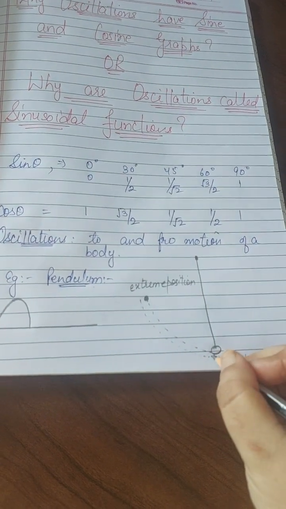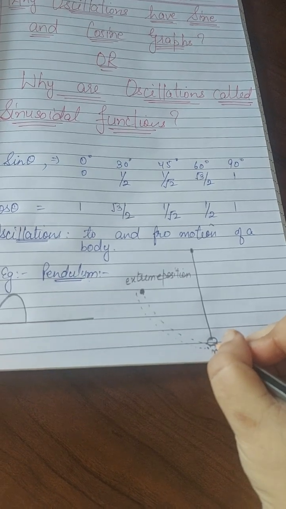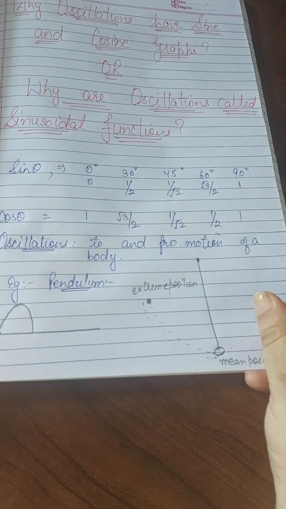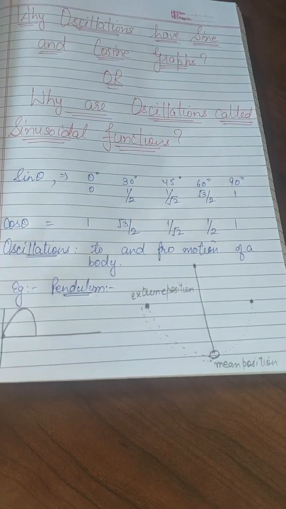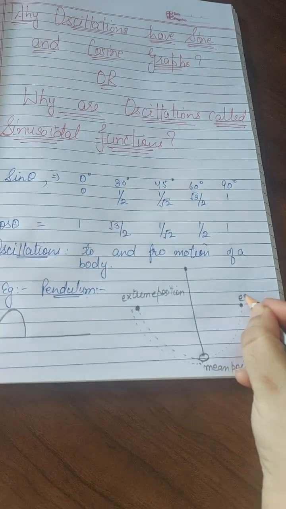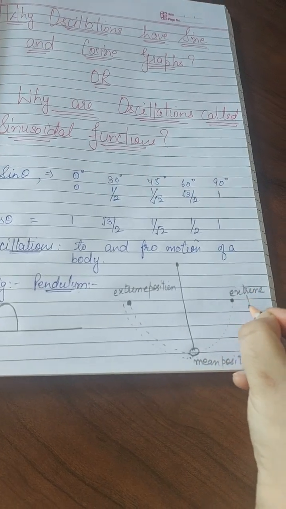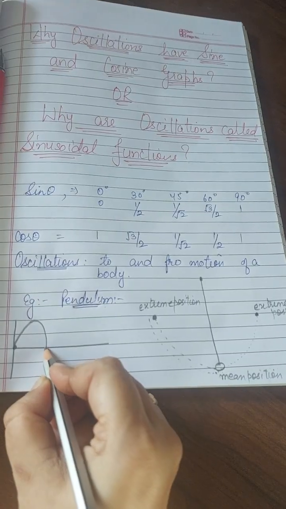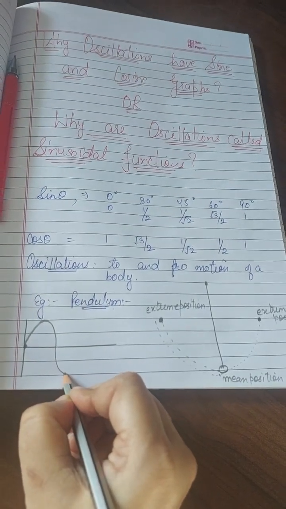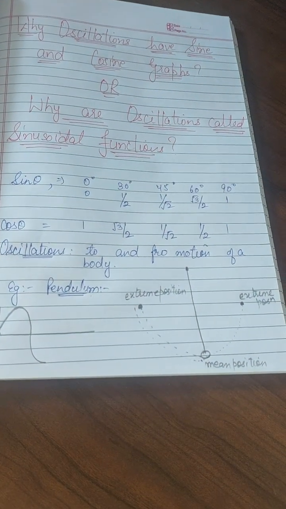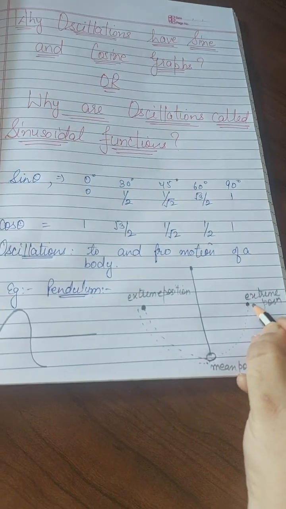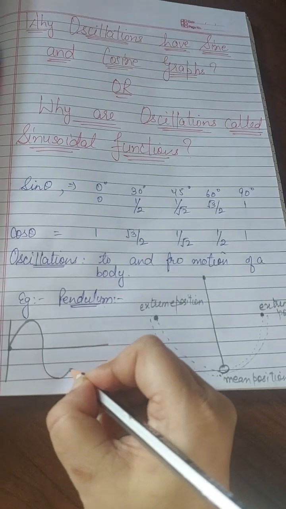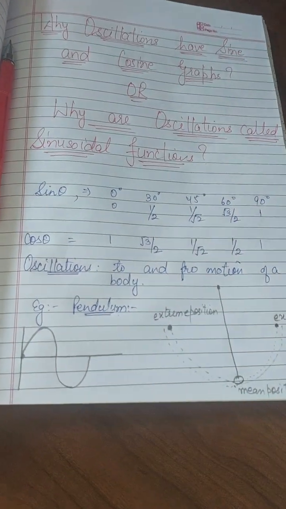Now, what happens next? This bob will move in the other direction, away from its mean position, to the other extreme position. Meaning in the opposite direction, it will also attain its maximum value. Now next, what will happen? It will come back to its mean position again.